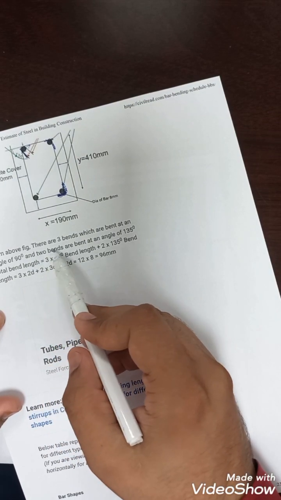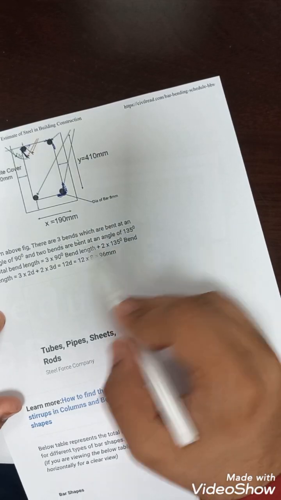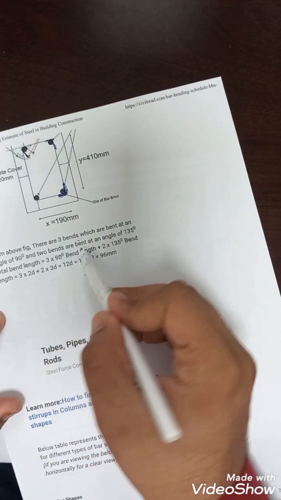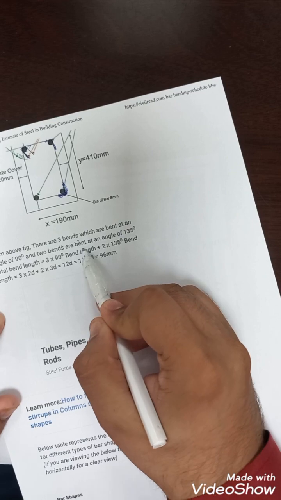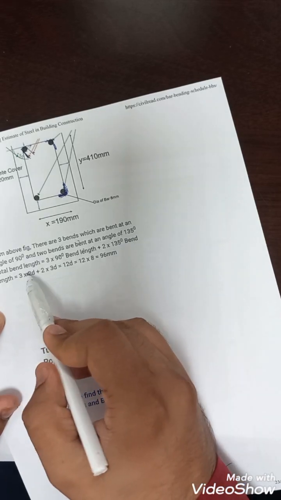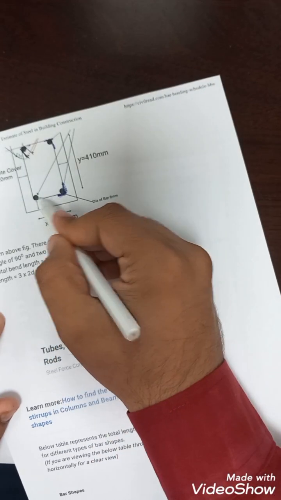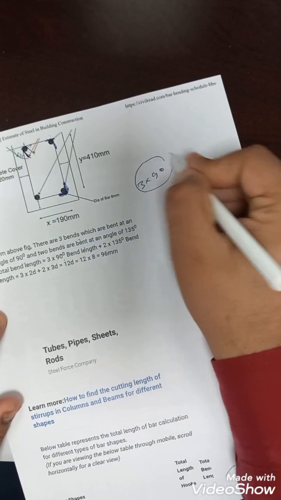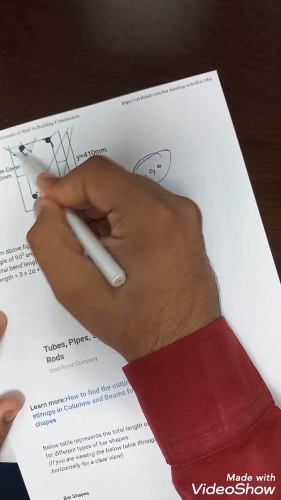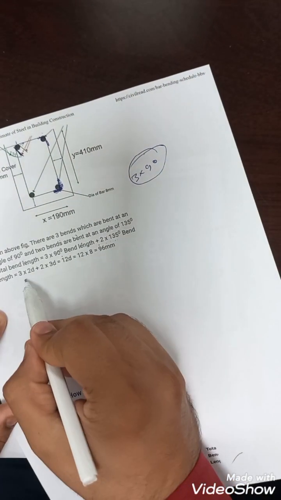For our figure, there are 3 bends, 1, 2, 3, which are bent at an angle of 90 degrees. These 3 bends are 90 degrees, and 2 bends are bent at an angle of 135 degrees. Total bend length equals 3 into 90 bend length plus 2 into 135 bend length. Why? Because 1, 2, 3 bends.